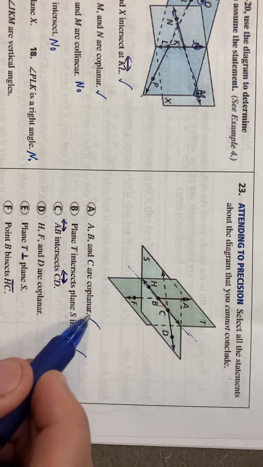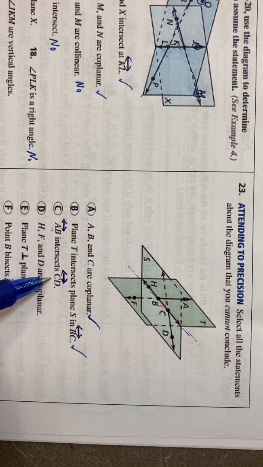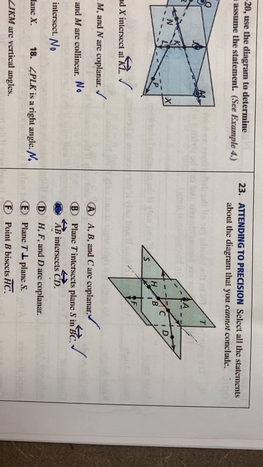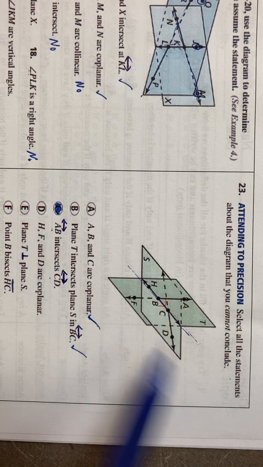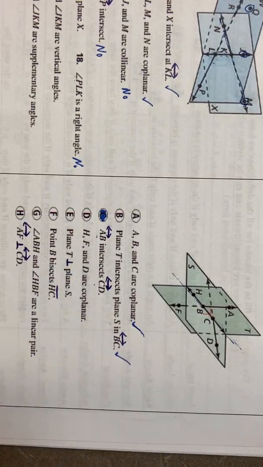So that one's good. Can you assume or conclude that line AB intersects line CD? Nope, those do not intersect. They're next to each other, but they don't intersect. What other ones? Can you come up with more? There should be another one or maybe two.